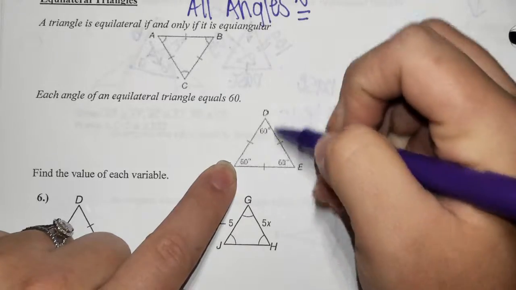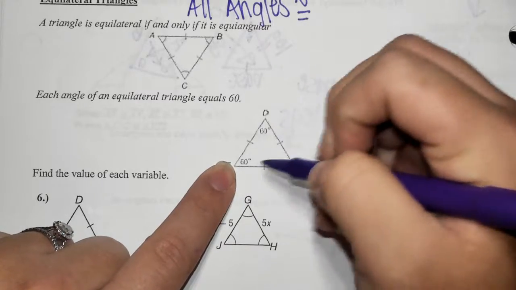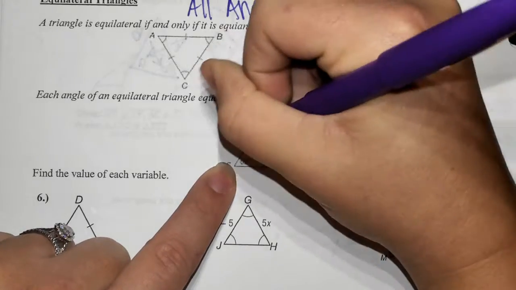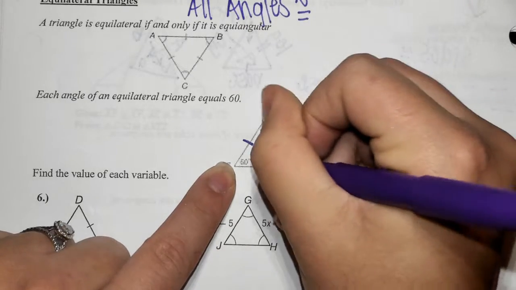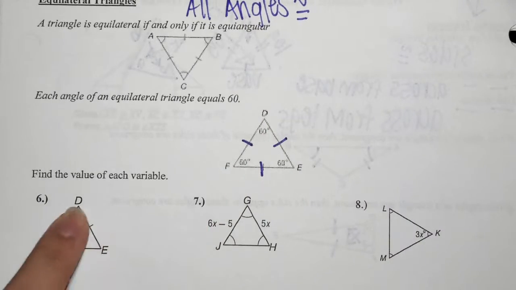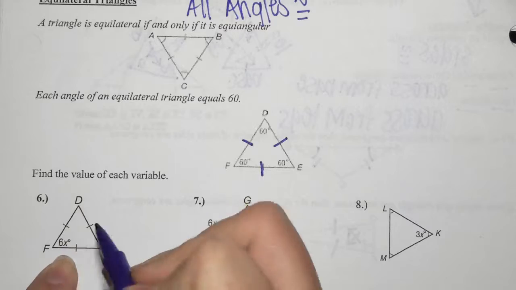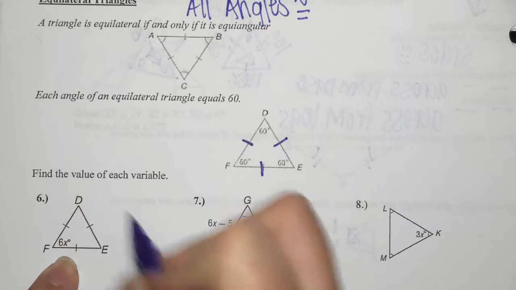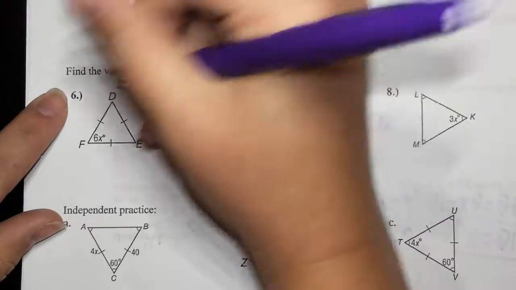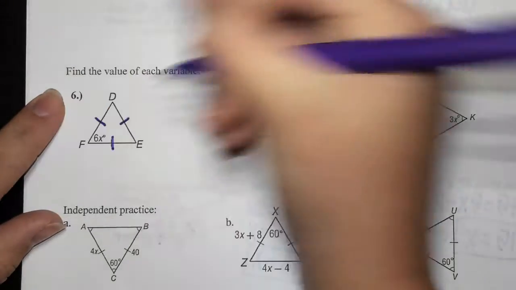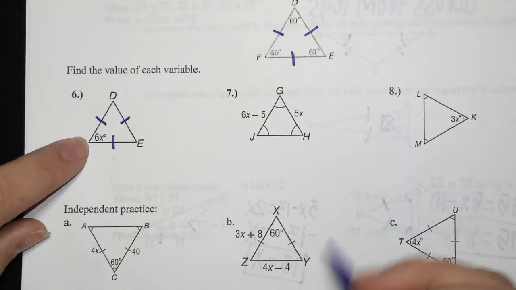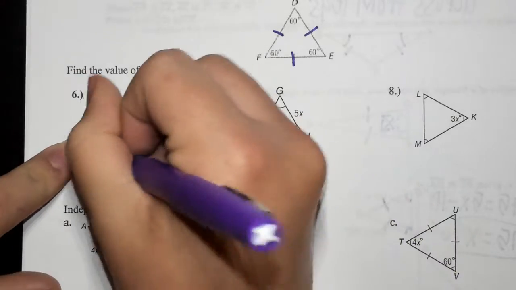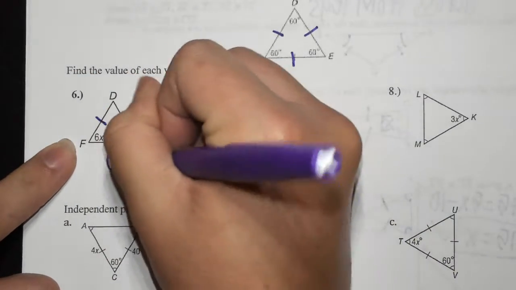If you want to tell everyone that every single angle is 60, you can assume and you know for sure all sides are the same. If all sides are the same, then every angle is equal to what? 60. So if you start with 6, you see all these sides are the same. If all of the sides are the same, then you know all the angles are the same. So you would just do 6x equals 60.